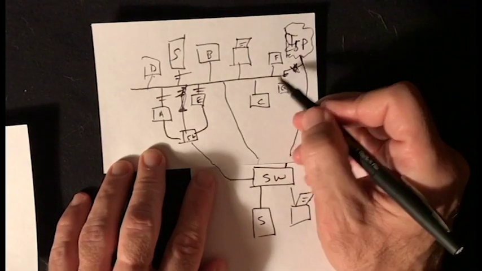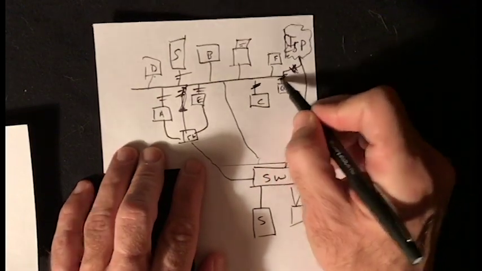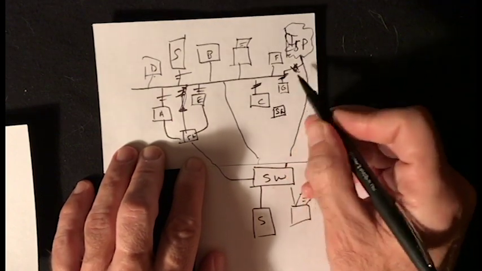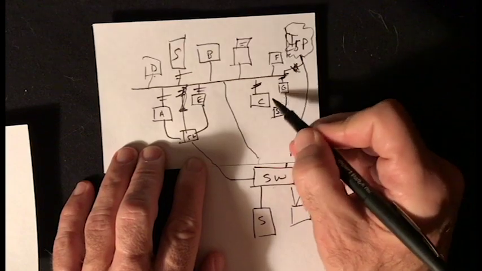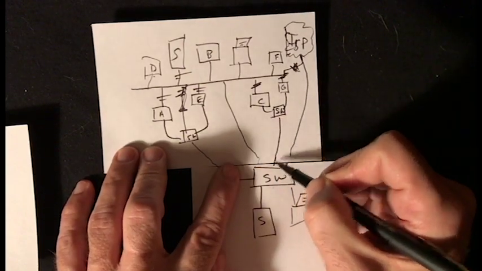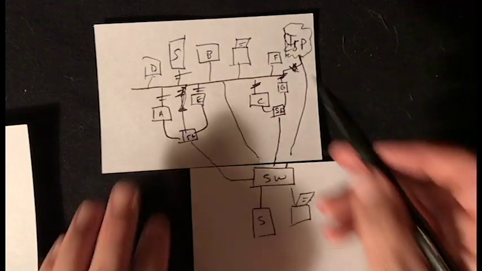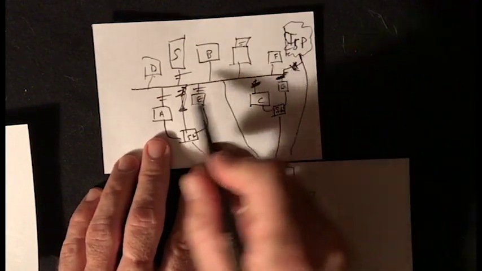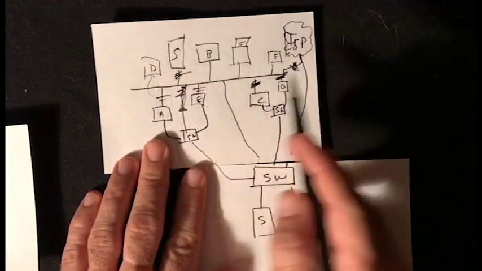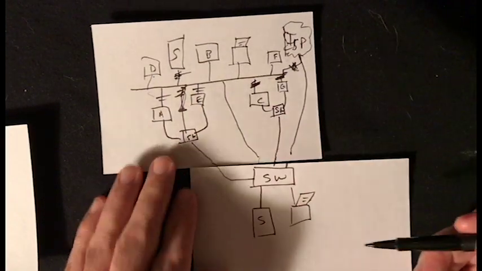As soon as I started pulling guys off of the bus and hooking in switches or even little hubs, but creating little sub-networks, pretty soon I've got fewer devices on the backbone here, and it ran a lot better.